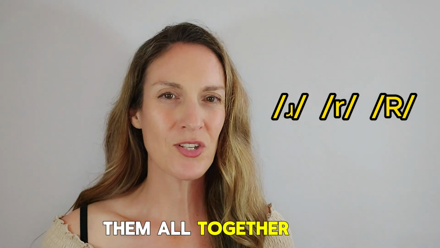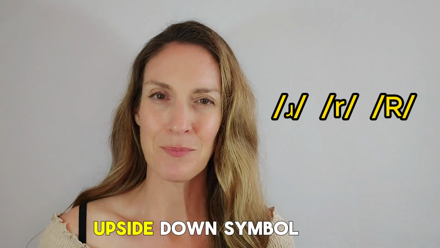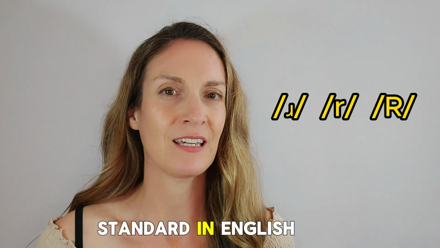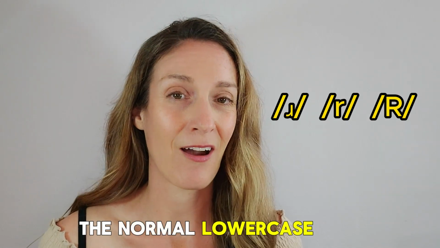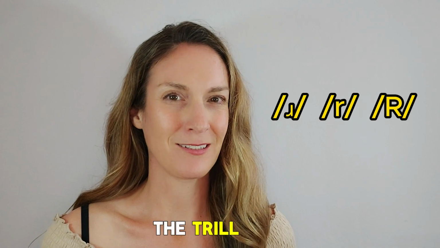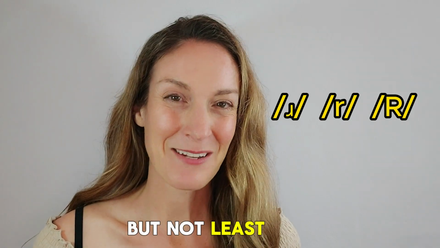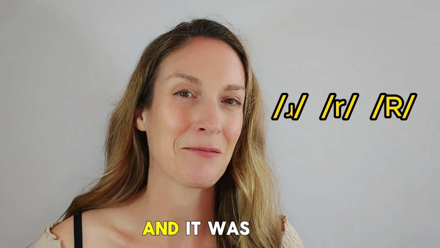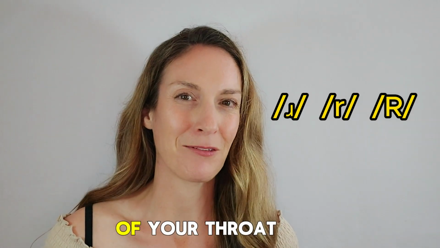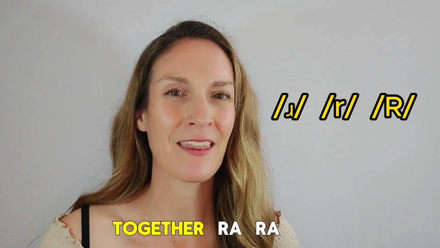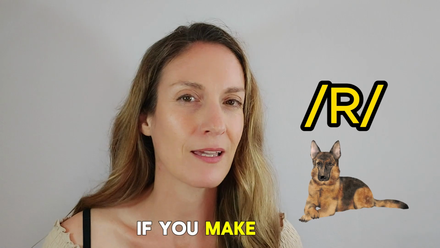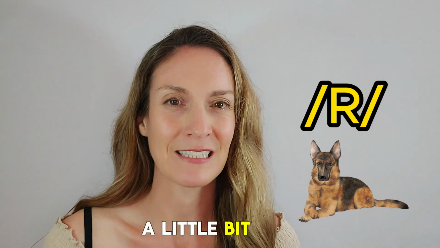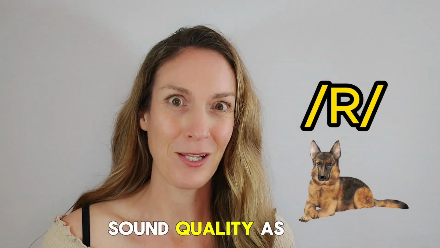So let's have them all together one more time. We had, first of all, the upside down symbol. That was the standard R in English, as in "red" or "right". Then we had the normal lowercase r letter, and that was the trill. And then last but not least, number 3 was the capital R sound symbol, and that was the German R that is formed at the back of your throat. So all 3 together. This is almost a little bit like an animal sound, I would say. If you make it really for a long time, it sounds like a dog a little bit. So very different sound quality, as you can hear.